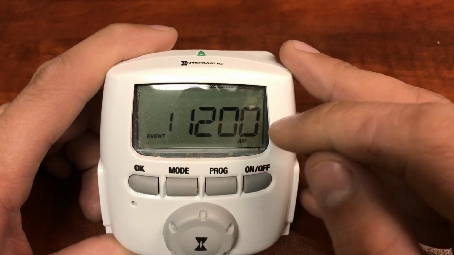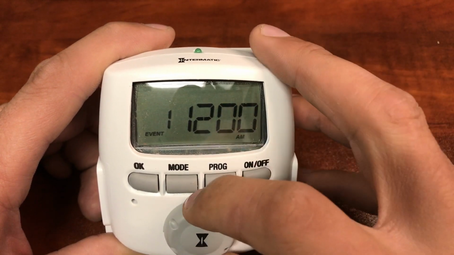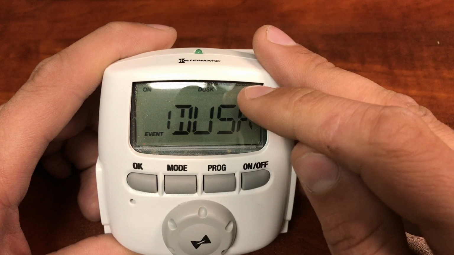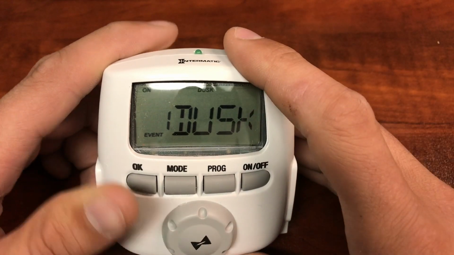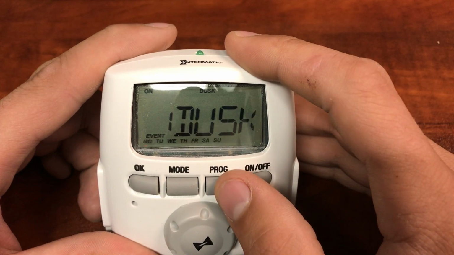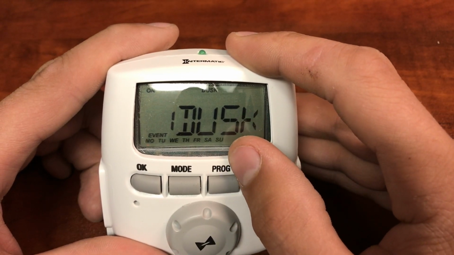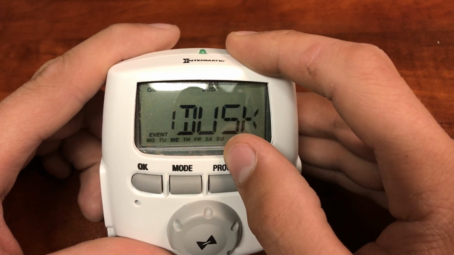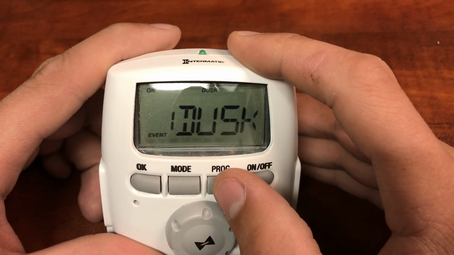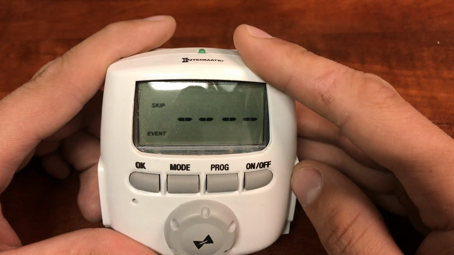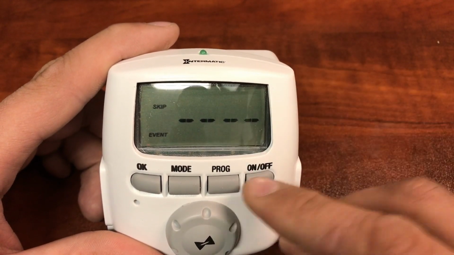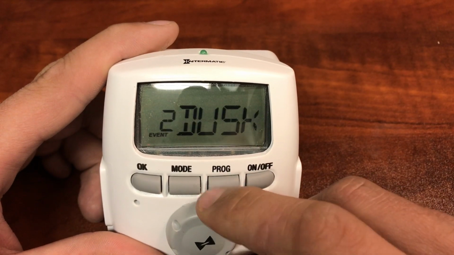As you're scrolling through, you can have a specific time for them to come on, or even better, you can have them come on at dusk, when the sun sets, and you press Program. Then right here, make sure you hit all days of the week, otherwise you'll have random days that don't come on. So Program. And then for the second program, hit Program again.